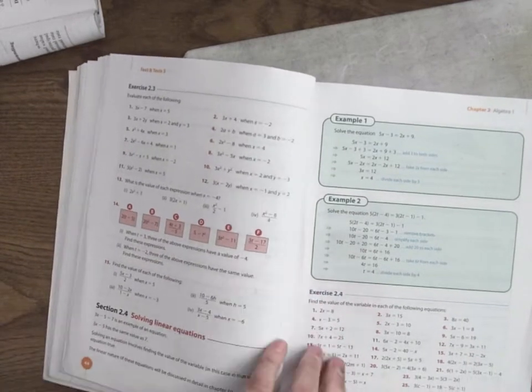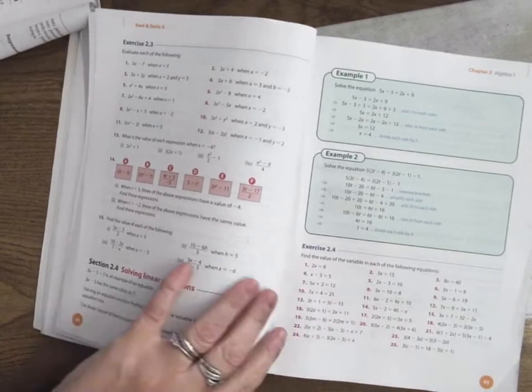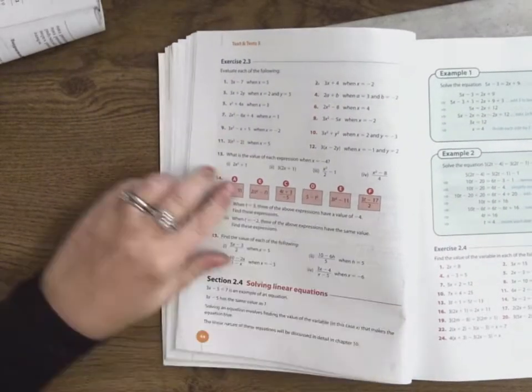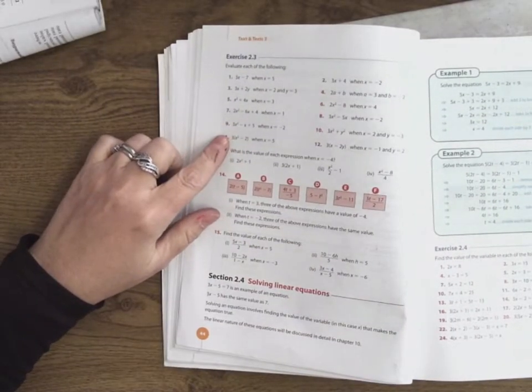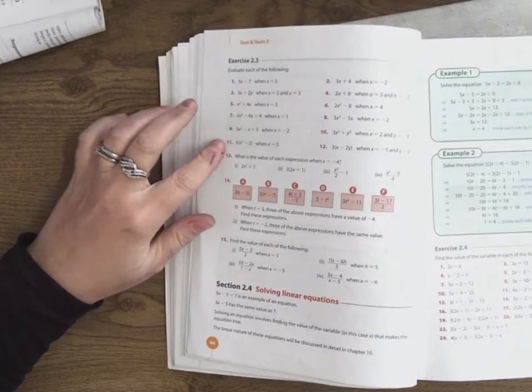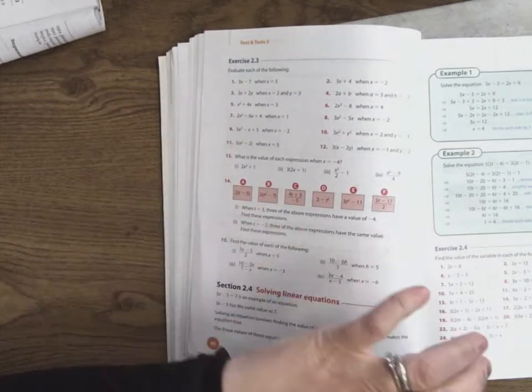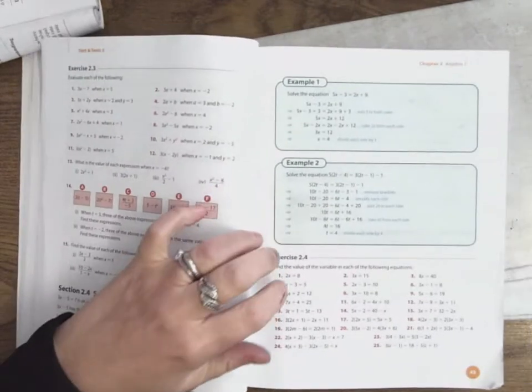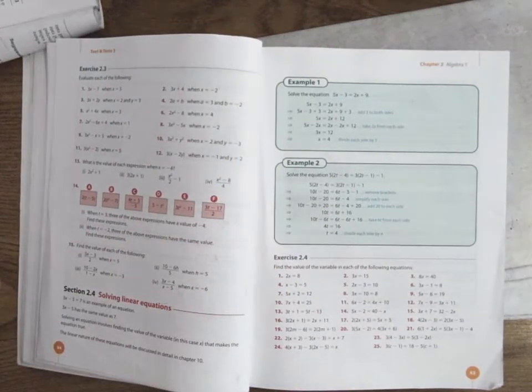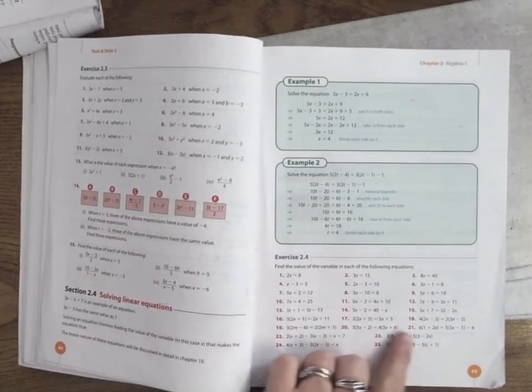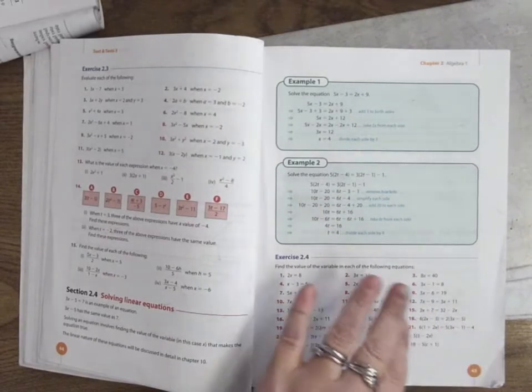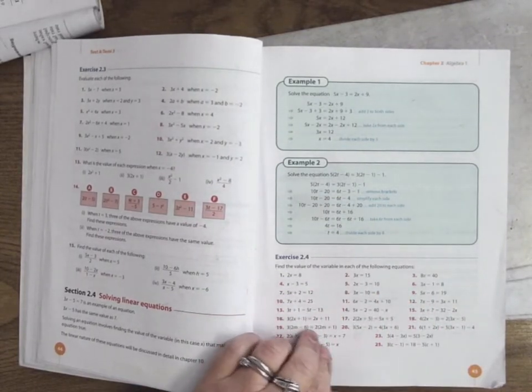Page 44, 9 and 11. Right, okay, does anyone need me to do any of those? 44 was evaluate, put the values back in for the letters. That was all fine? Right, I'll take that as a yes. Right, page 45, 11 and 18. X is on one side, numbers on the other, solve. We're okay?